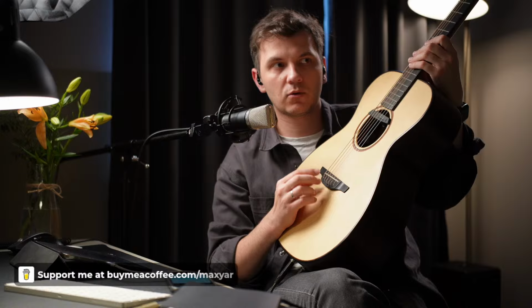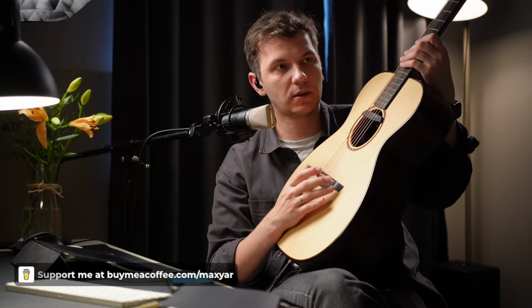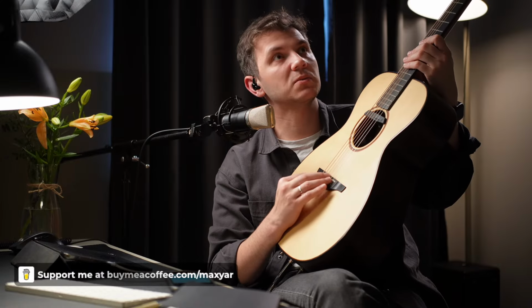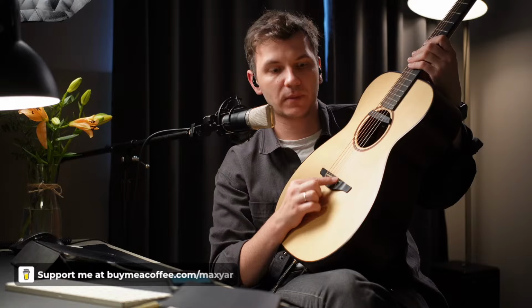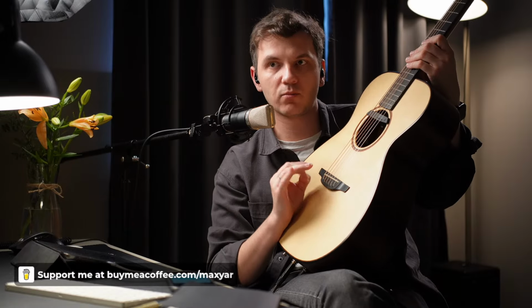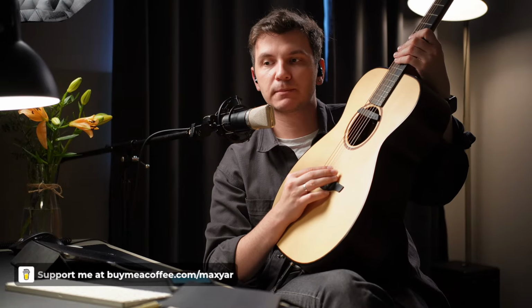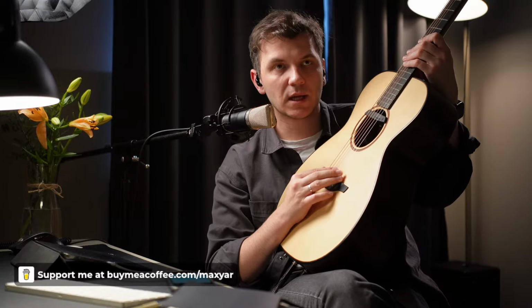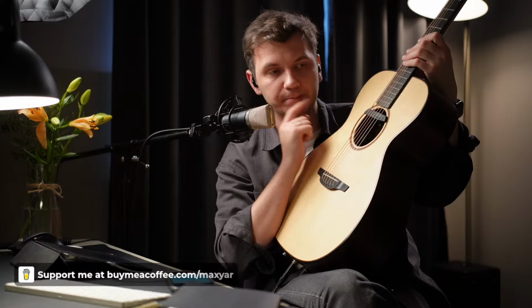The only two that work kind of great are the one Maiden use and the one Takamine use. But it's not a straightforward undersaddle piezo. They use something more advanced, right? And they normally mix it with the mic.